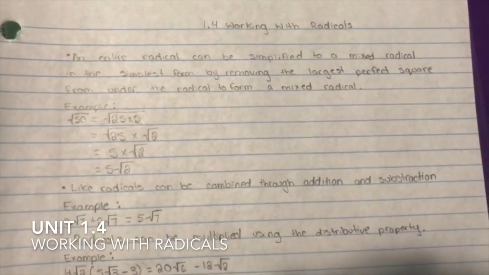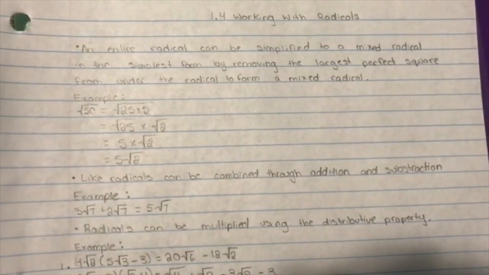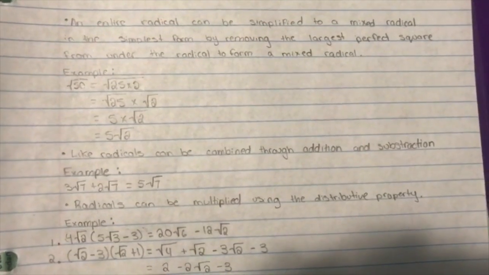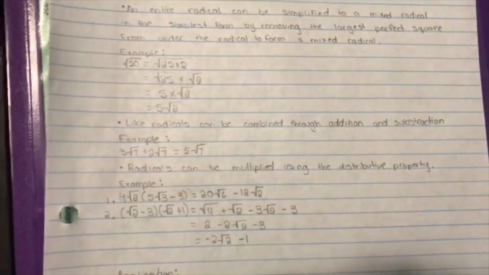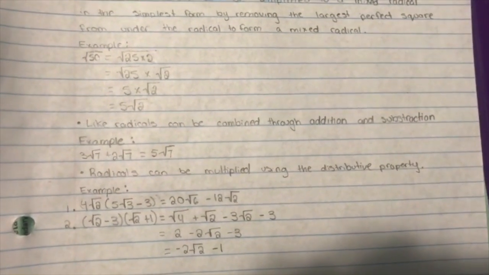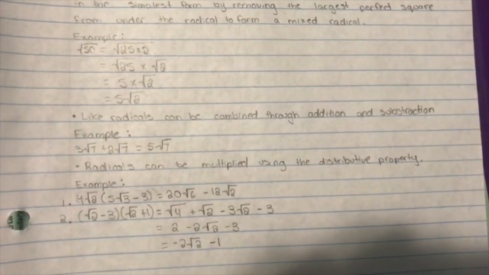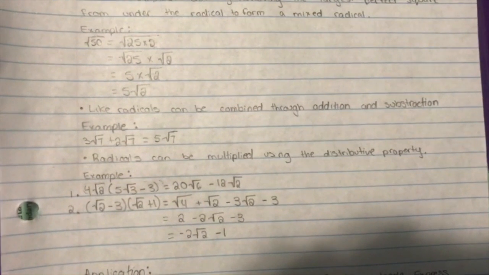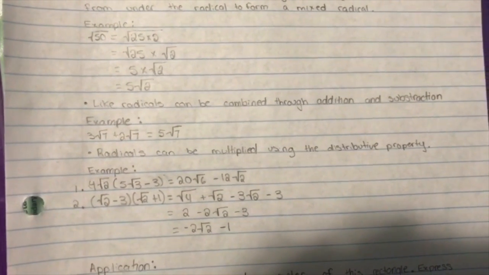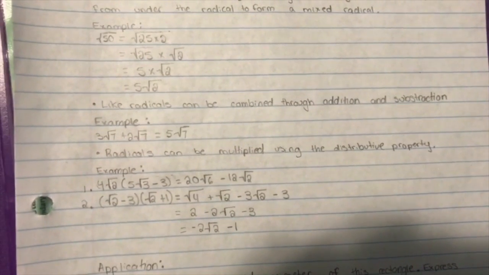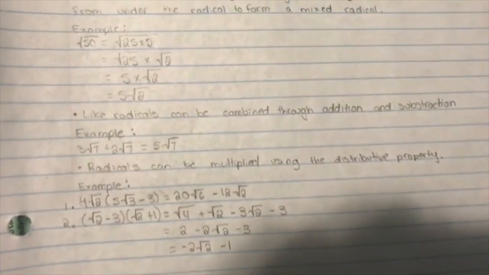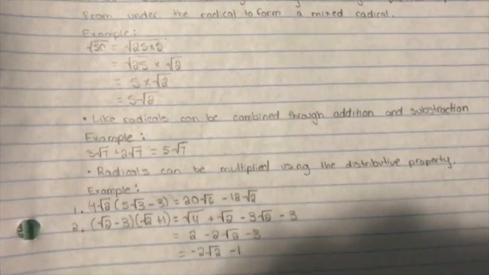1.4 Working with radicals. An entire radical can be simplified to a mixed radical in the simplest form by removing the largest perfect square from under the radical. Example: the square root of 50 equals the square root of 25 times 2, which can also be written as the square root of 25 times the square root of 2. As we know, the square root of 25 is 5, which we multiply by the square root of 2. So now the simplified form is 5 square root of 2.